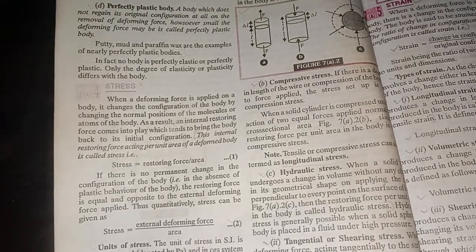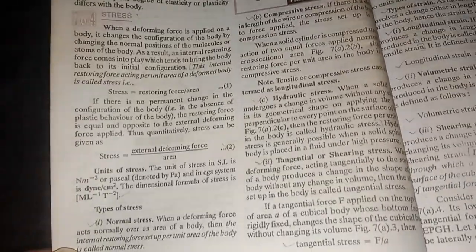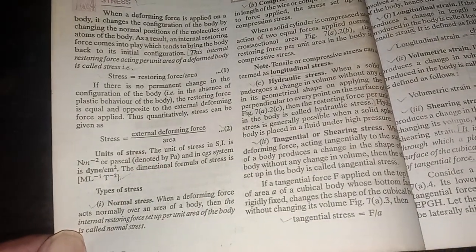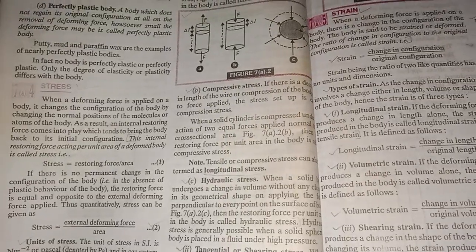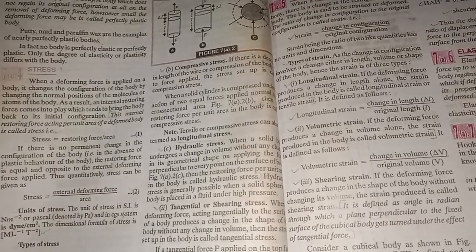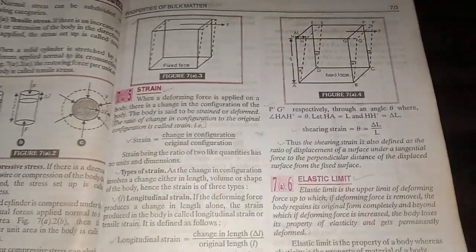Stress is equal to restoring force upon area. Types of stress: normal stress, compressive stress, hydraulic stress, and tangential or shearing stress.